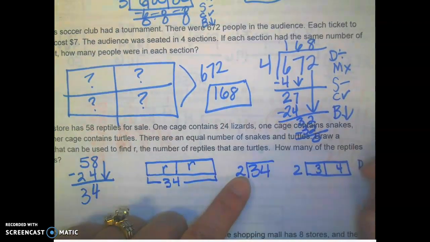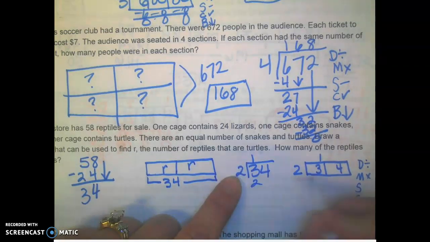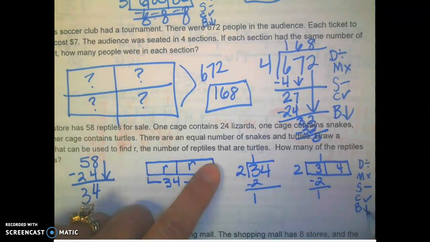Same steps. Does McDonald's sell cheeseburgers?